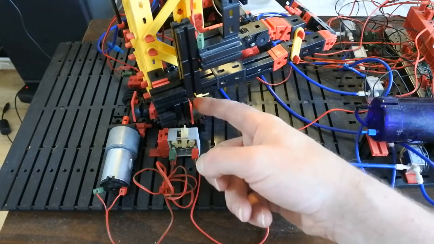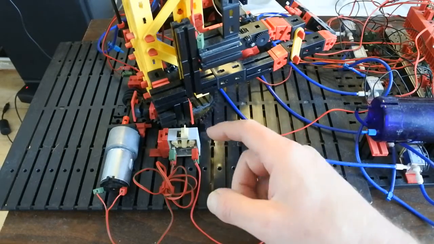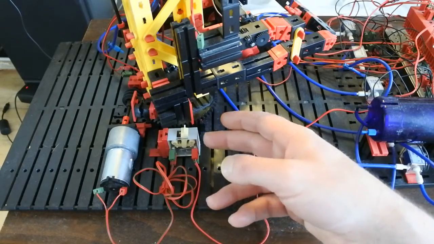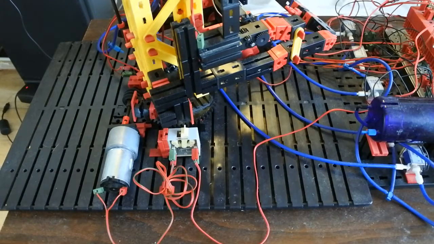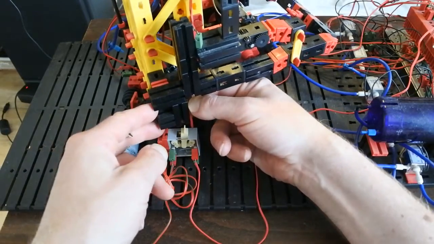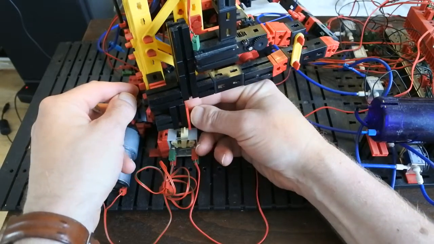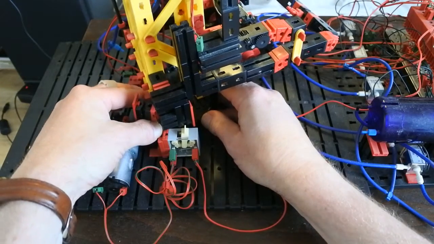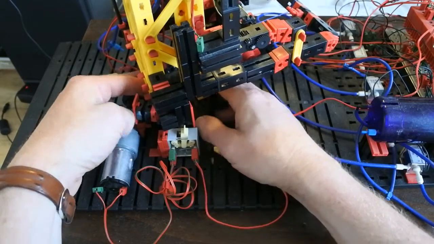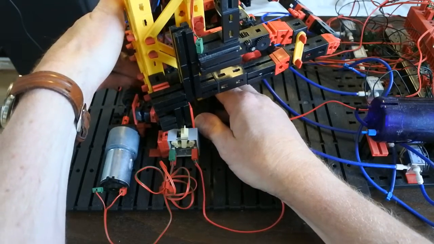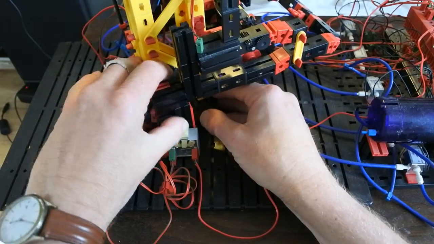But that doesn't explain why this has changed, because after the first transportation there was no problem at all. So this is quite odd. Unless, and that is another thing, yeah, I think that's the point. The arm was moved, the whole base of the arm.